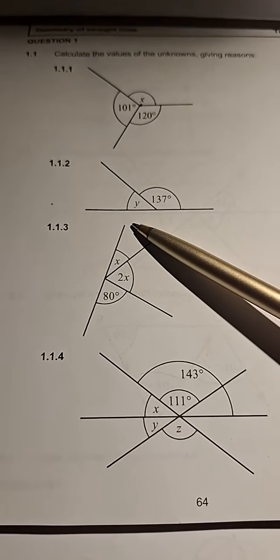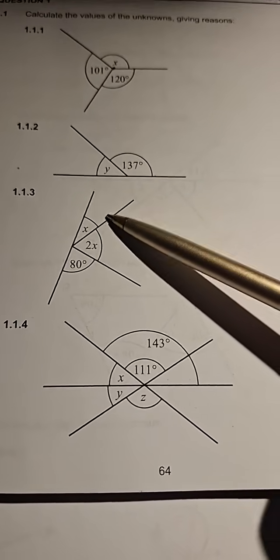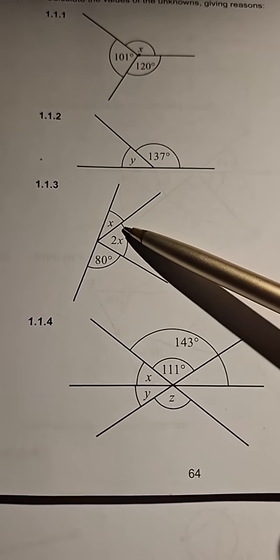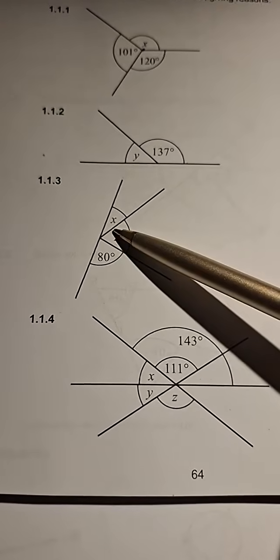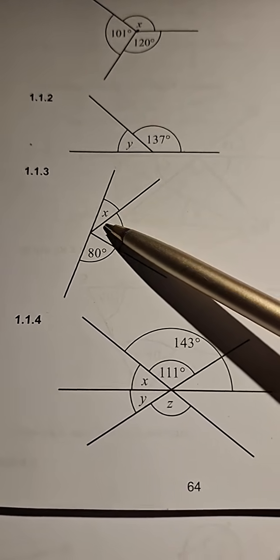Now we are here, 1.1.3. Okay, no, I am not better than your teacher, guys. I am not better than your teacher, please. I know you guys mean well by saying things like that, but I'm not better than your teacher. I'm just me, all right?